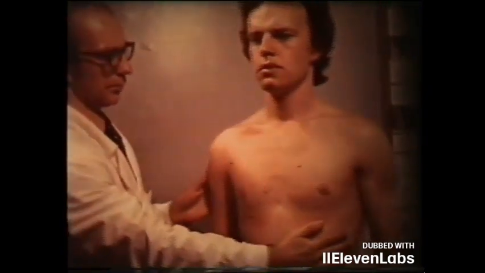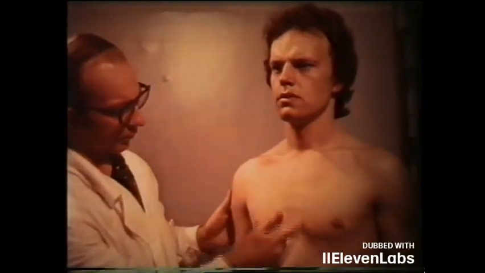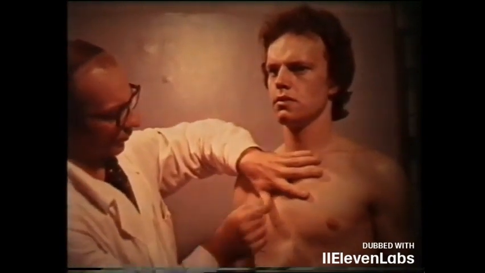The left border of the heart is determined by percussion in the fifth intercostal space, 1 centimeter above, stepping back from the left edge of the sternum.